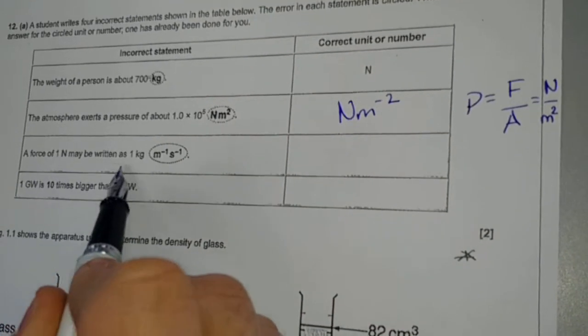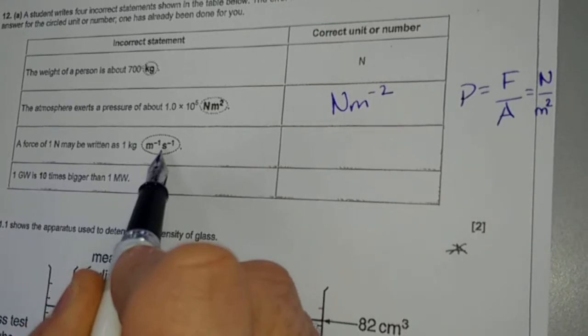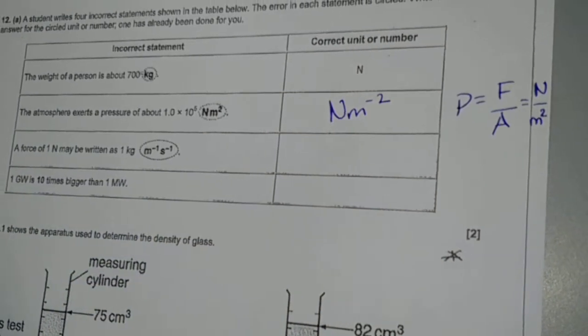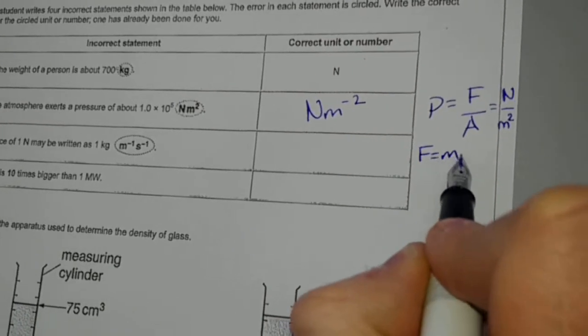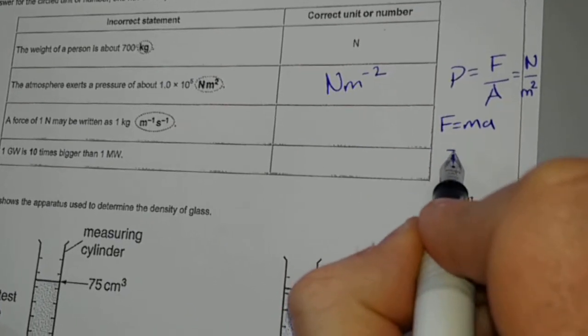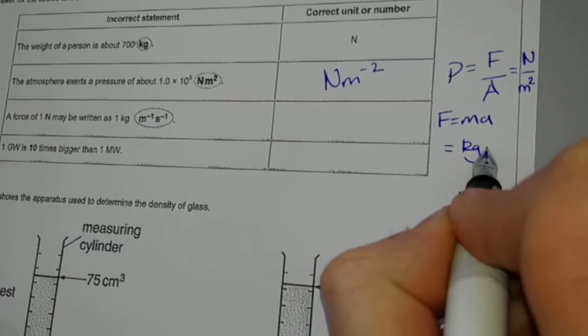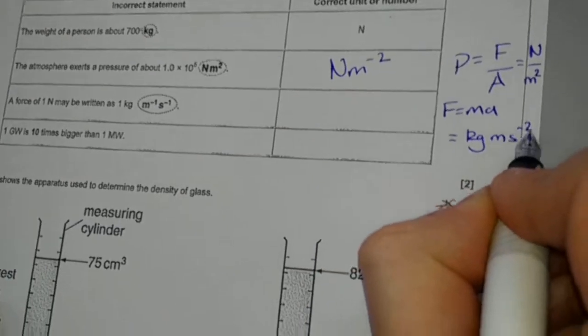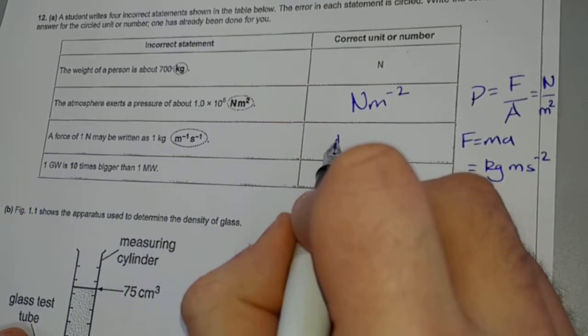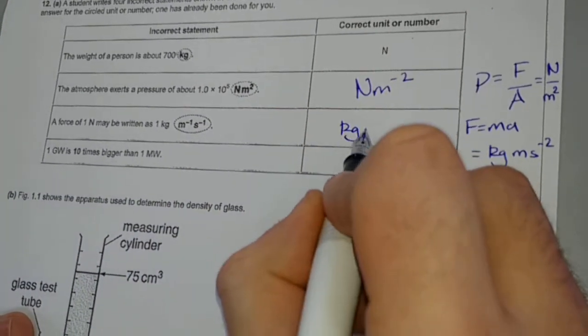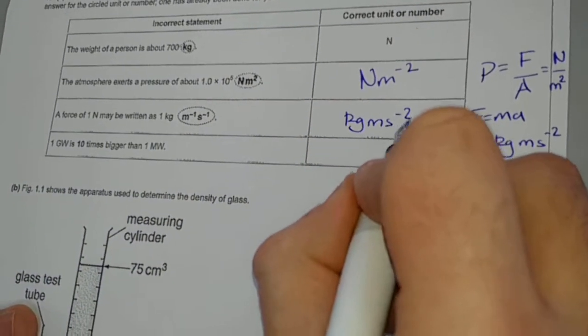Force of 1 Newton may be written as 1 kilogram, meters to the -1, seconds to the -1. Again, just knowing a quick formula, I know F equals ma, and the units for that are kilograms meters per second squared. So I can see straight away that's why it's a problem. Just using the formula that I know off by heart, I can put that in right away.